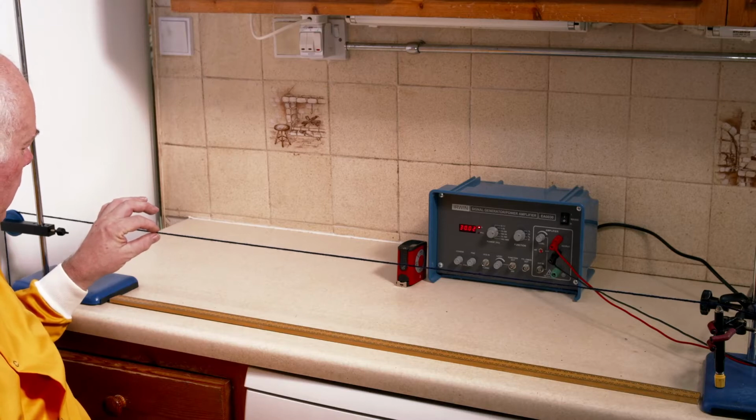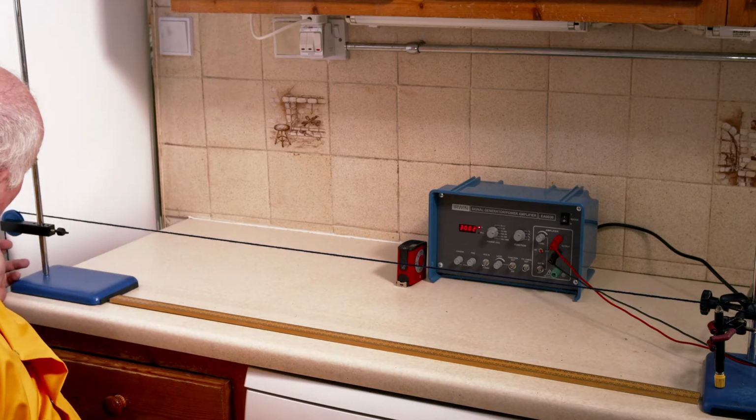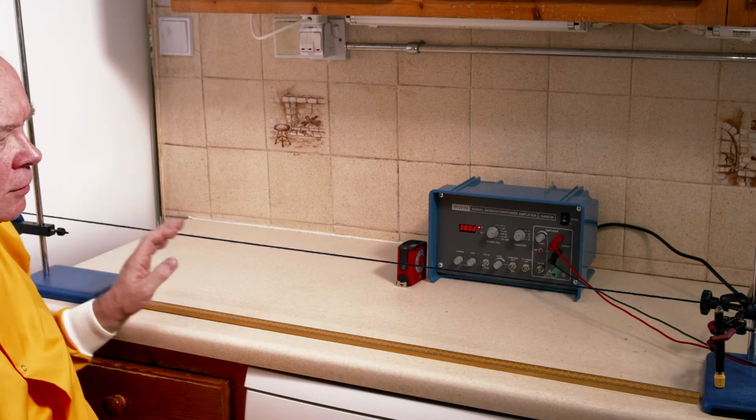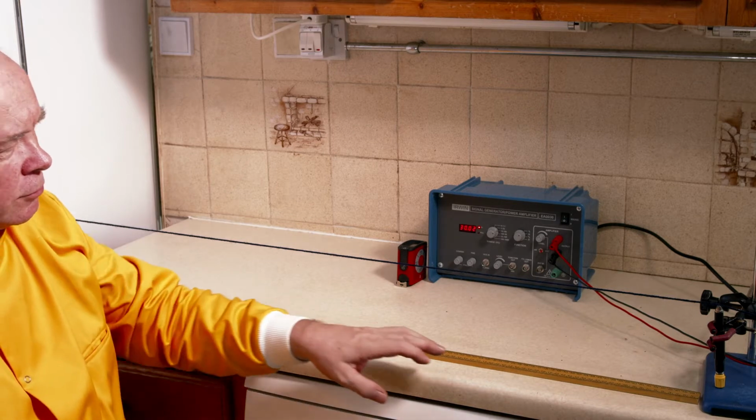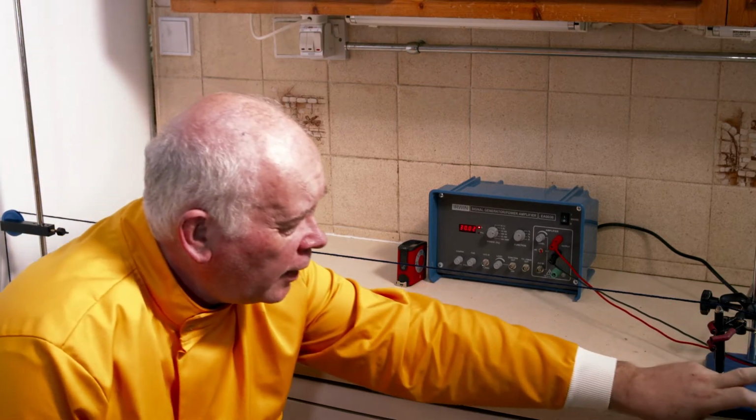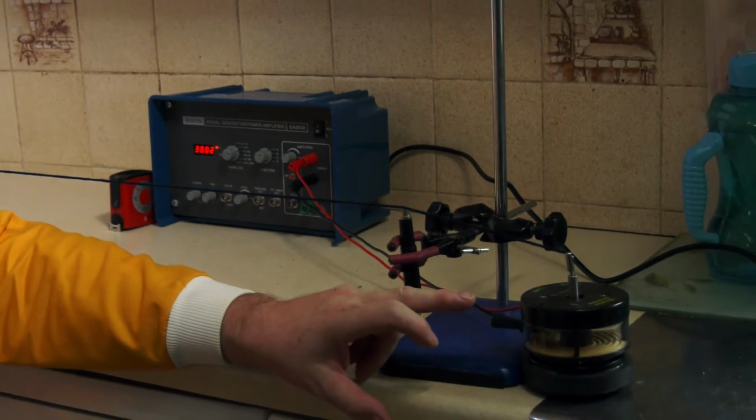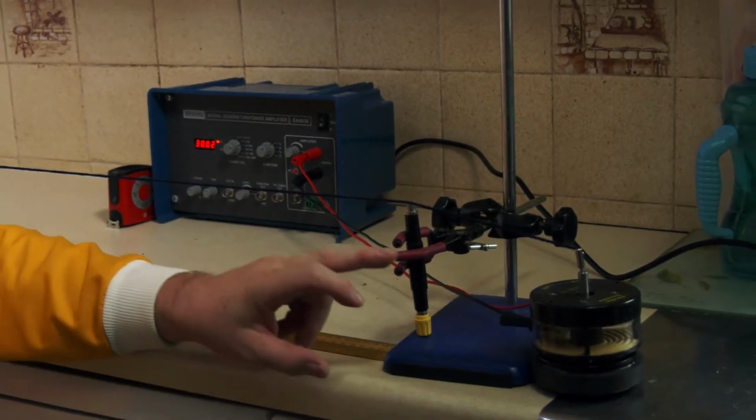Let's have a go at seeing if we can measure the speed of sound. I have a piece of string here. It's held taut, one end by a weight, which is about 100 grams. I have a vibration generator at the far end, which is basically a loudspeaker.